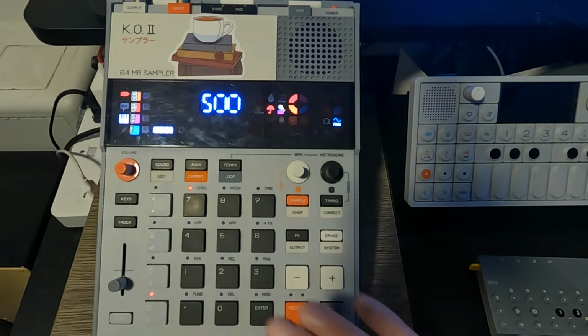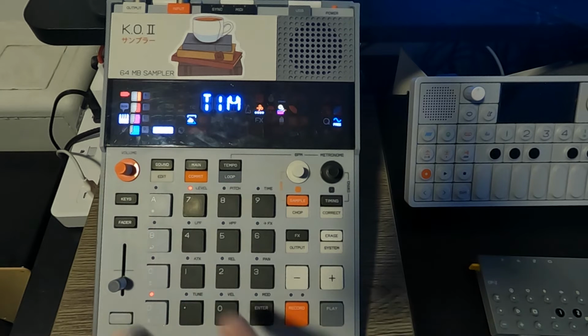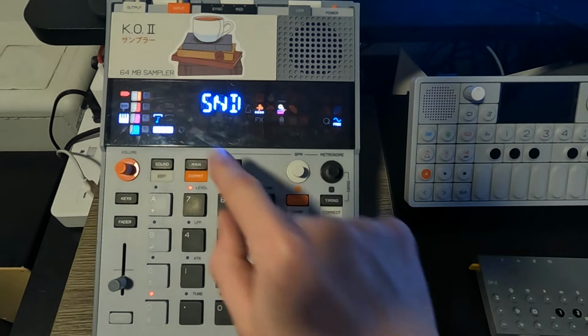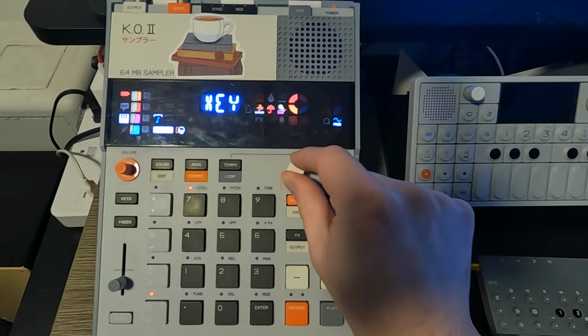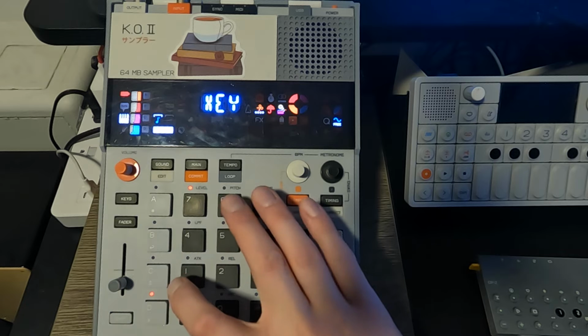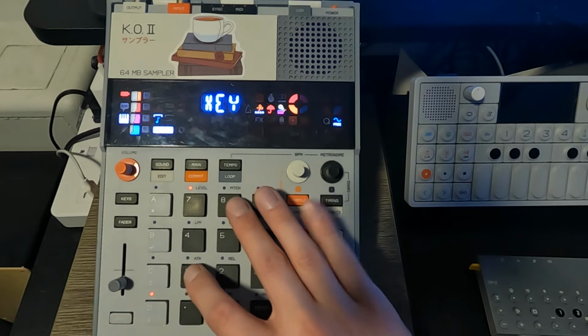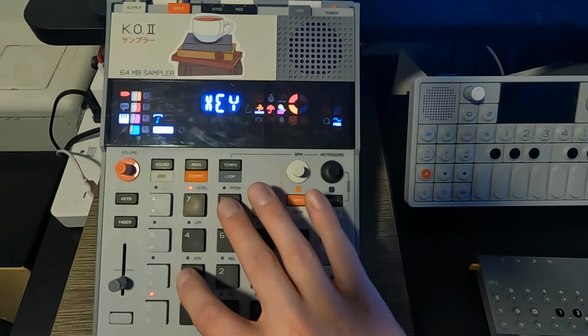The issue with this is that I'm going to change this into key mode. So I'm going to hit Shift, go into sound edit mode, go over to sound mode, and I'm going to change it from one shot to keys mode. Now I can play this polyphonically, but if I play that octave, this higher note will drop off before this note does.